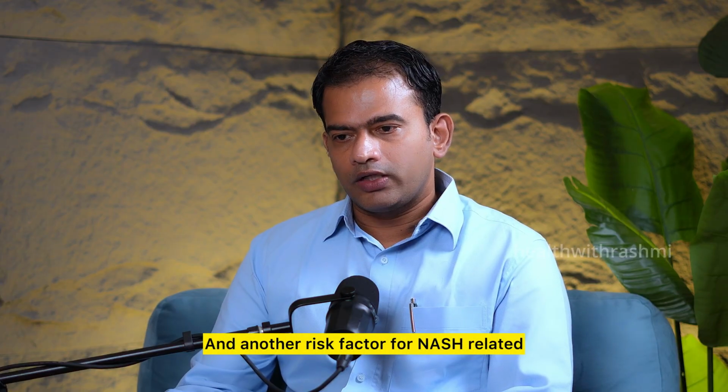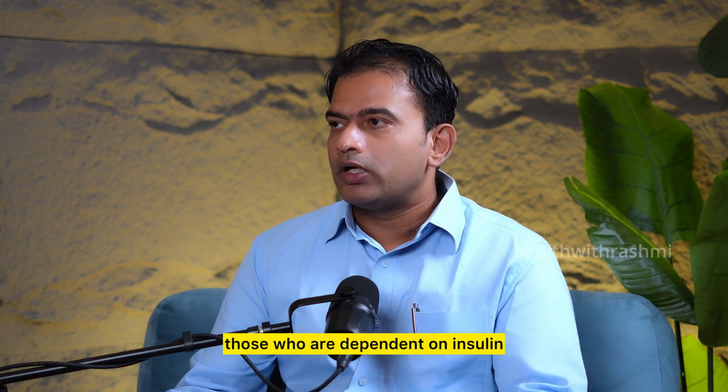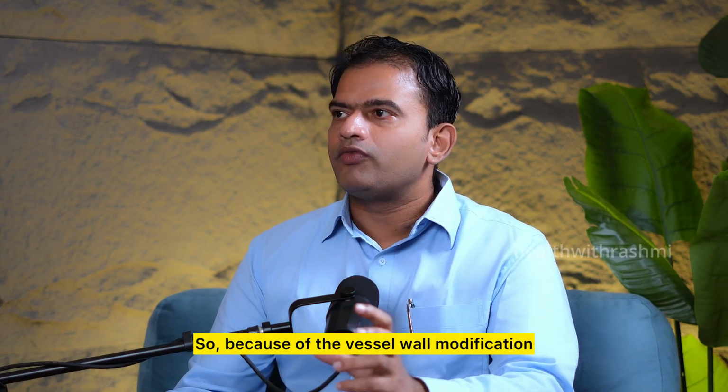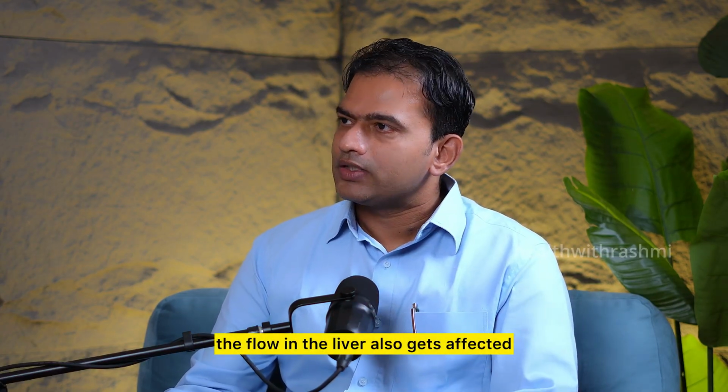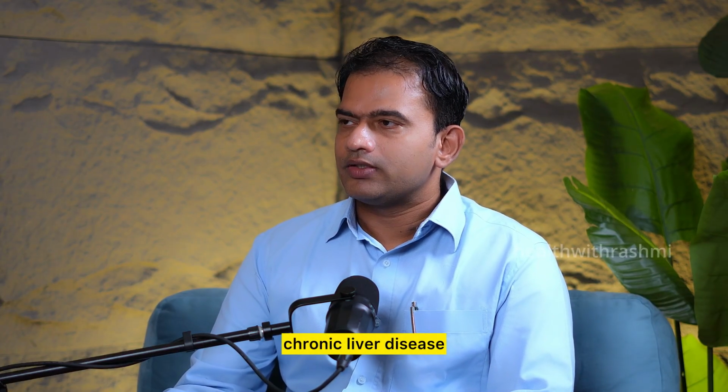Another risk factor for NASH related disease is long standing diabetes and long standing hypertension. So those who are dependent on insulin, or those who have uncontrolled hypertension, because of the vessel wall modification, the flow in the liver also gets affected, and they are more prone for NASH related decompensated liver disease, chronic liver disease.